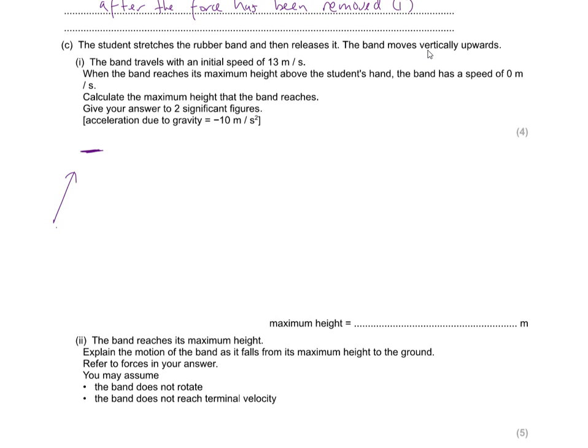Now, first of all, we know that at the start it's going to have kinetic energy because it's moving up, and at the end it's gaining gravitational potential energy. So therefore, we can say that kinetic energy is equal to gravitational potential energy. Fair enough. So half mv squared is equal to mgh. Okay, is this correct? Yes, of course it's correct.